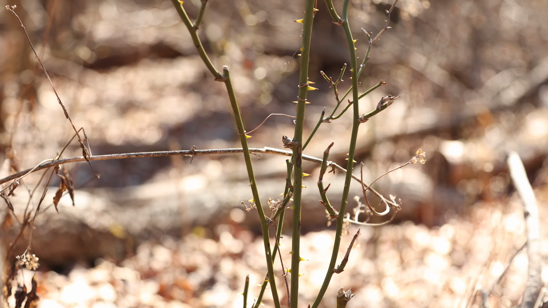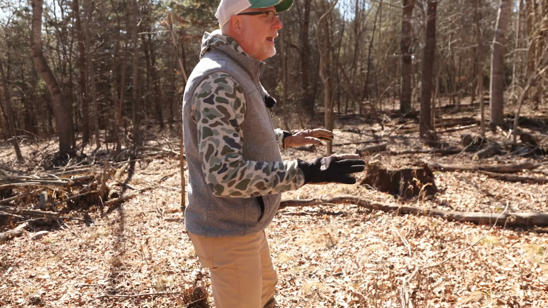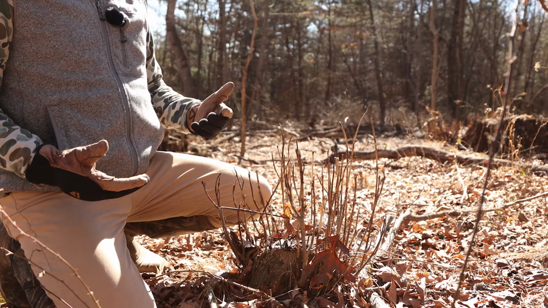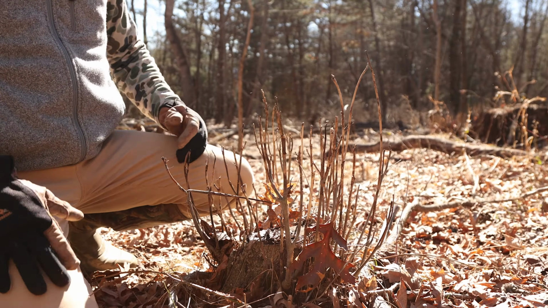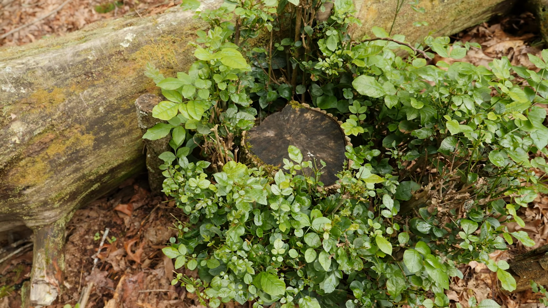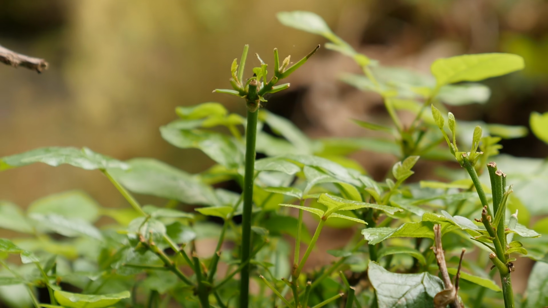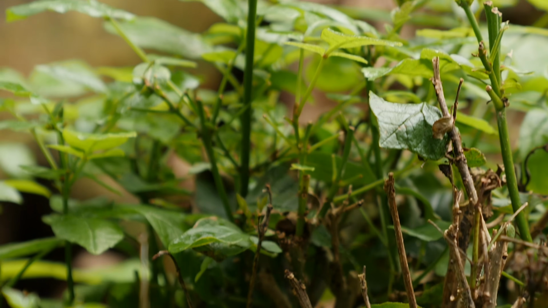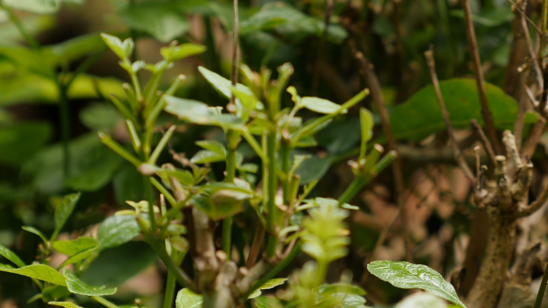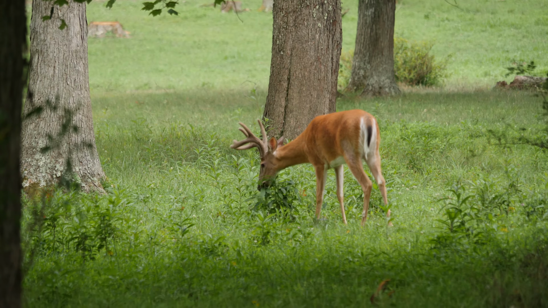For example, let's walk over here. In this site, you see a lot of stumps, obviously from him cutting. We call this a mineral stump, with all this sprouting. When you have good-sized trees like these, you have all that energy from the root system going up into all these sprouts, which are full of minerals and full of energy for wildlife, but more specifically white-tailed deer.